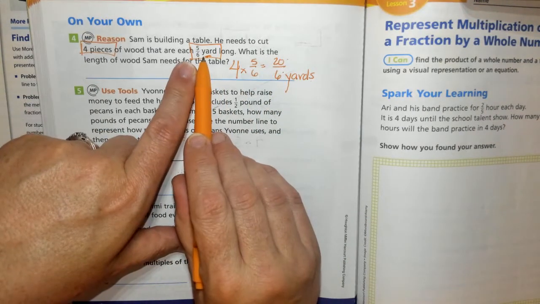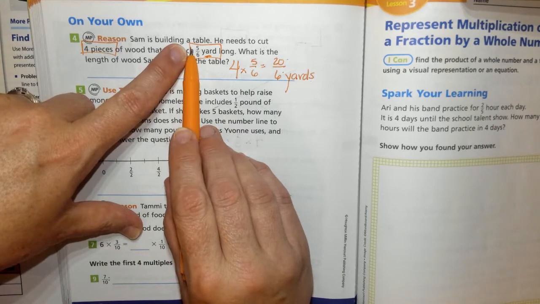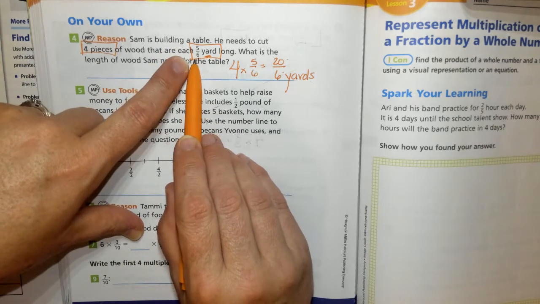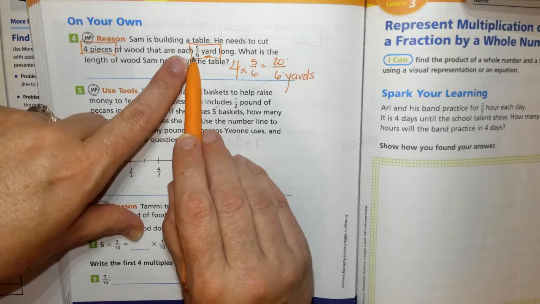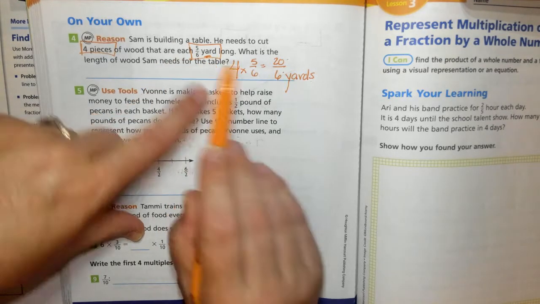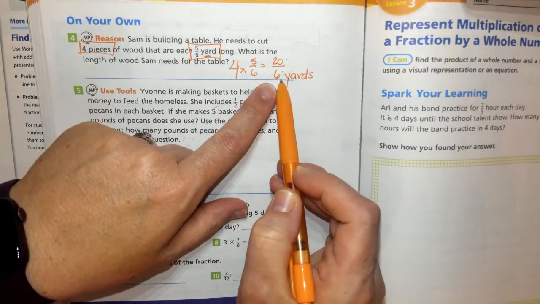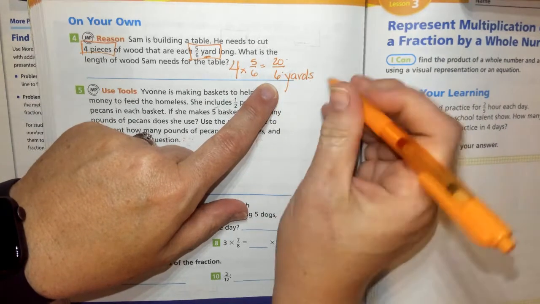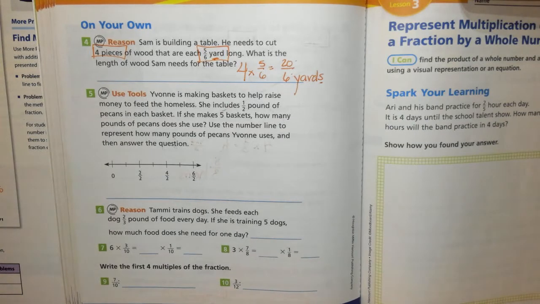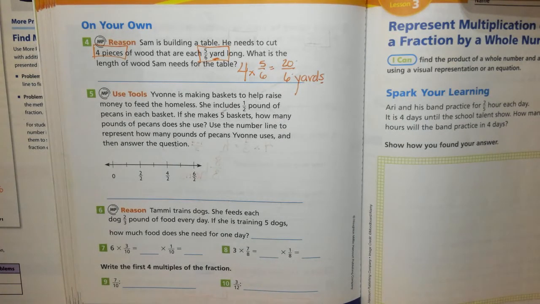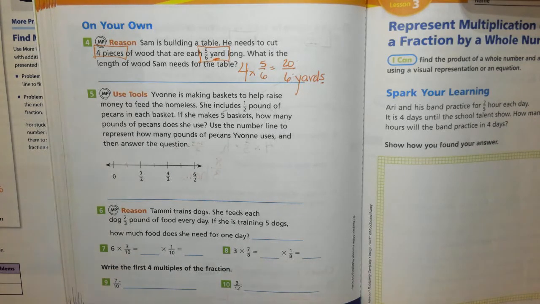Notice up here there's no S because the numerator is smaller than the denominator. So this would be less than 1 yard, so 5/6 yard long. And then anything more than 6/6 would be yards. So that's when you add your S, anytime your numerator is bigger than your denominator. Just a little hint to put that in there, just in case you were curious or wondering why we're doing that.